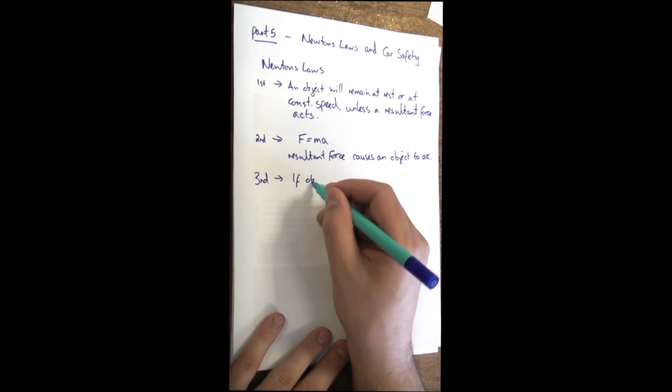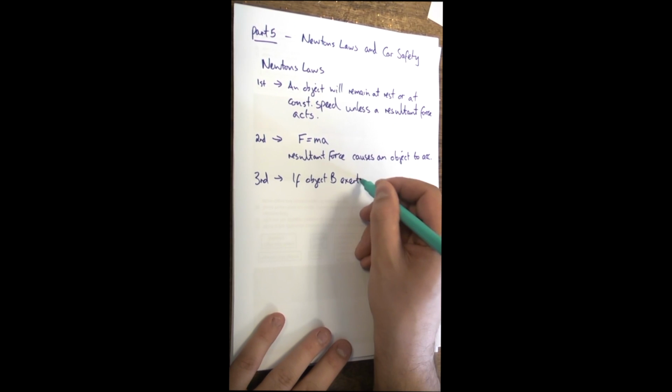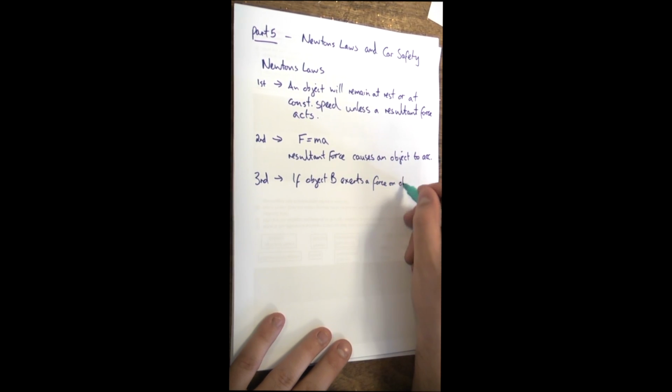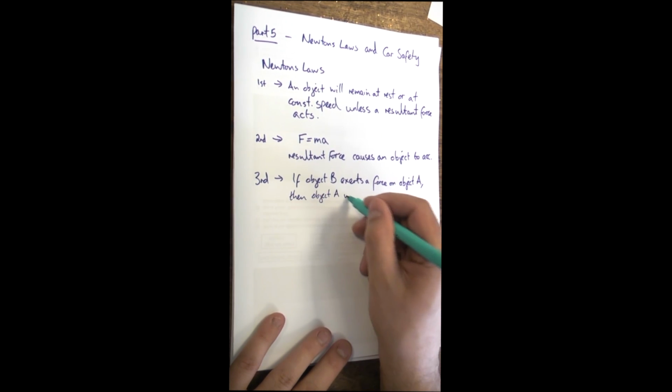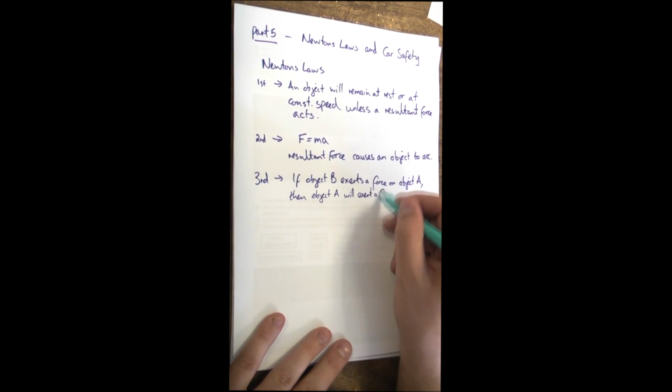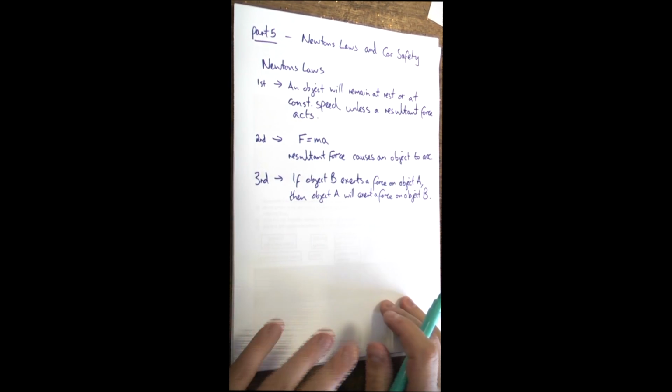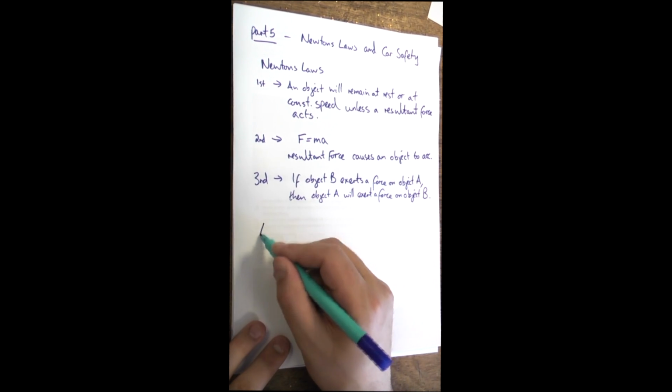And the third one is if object B exerts a force on object A, then object A will exert a force on object B. Now, whatever textbook you use, there are a number of different wordings to these definitions. You just need to make sure you know a relevant one for yourself.